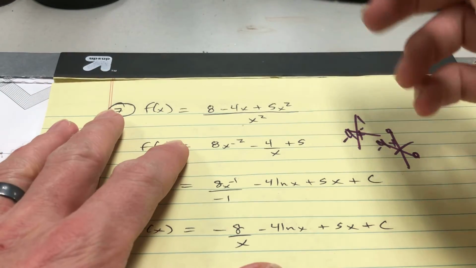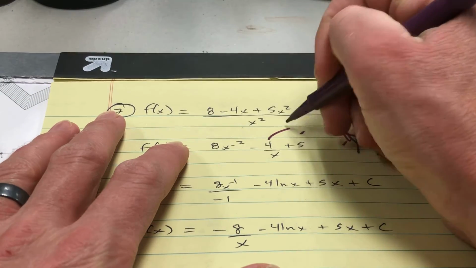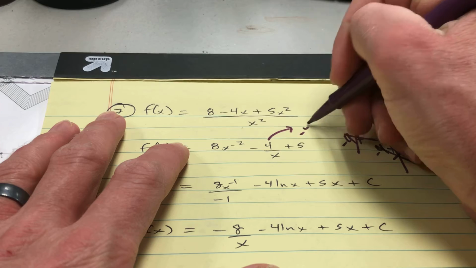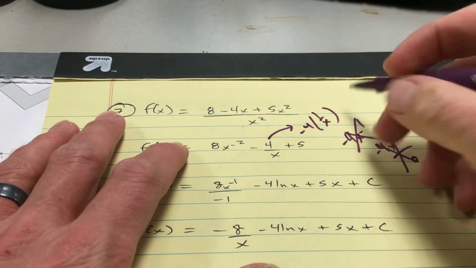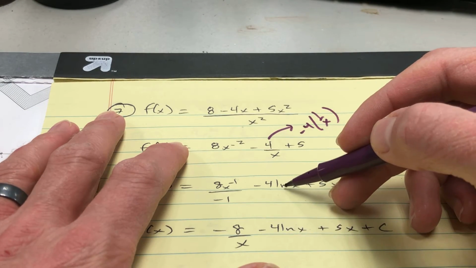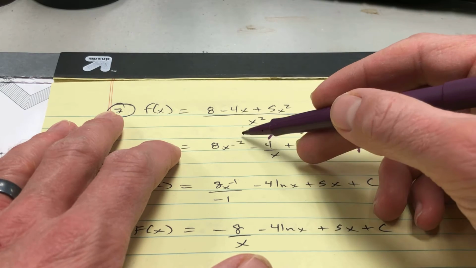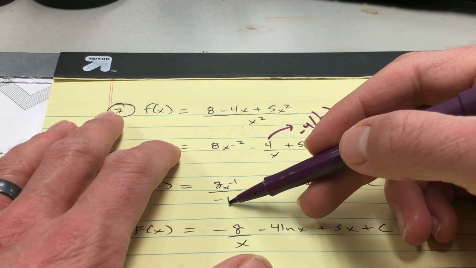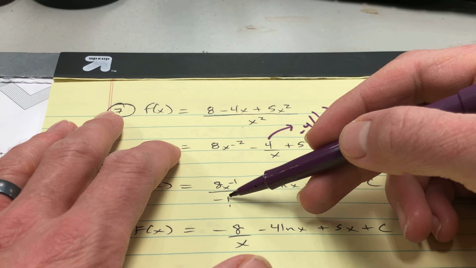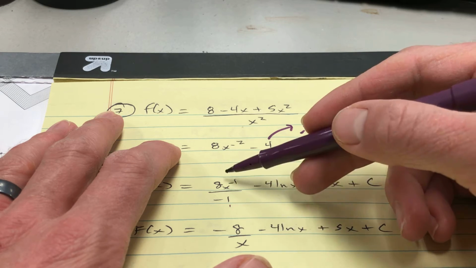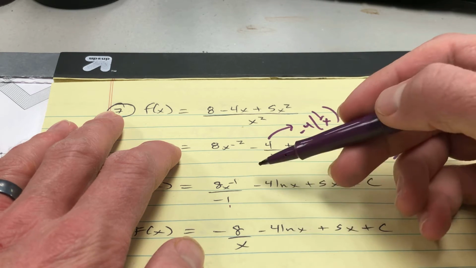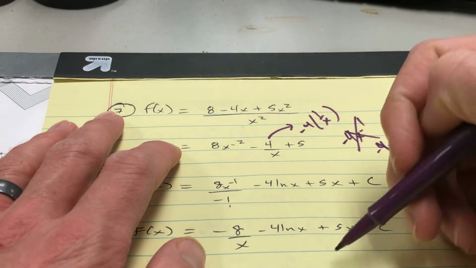All right, so we need to think about minus 4 over x as minus 4 times 1 over x. The antiderivative of 1 over x is natural log, just attached to negative 4. Add 1 to the power, negative 1, divide by that power. 8 over negative 1 is a negative 8. X to the negative first puts x in the denominator. Minus 4 natural log x plus 5x plus c.